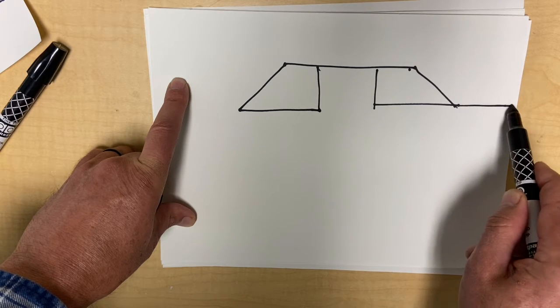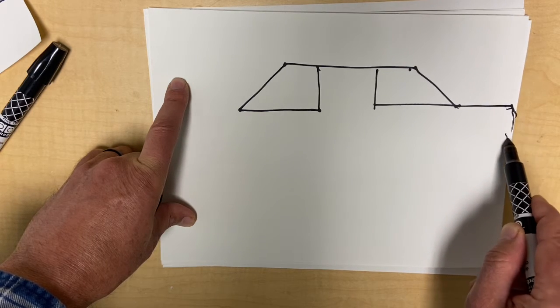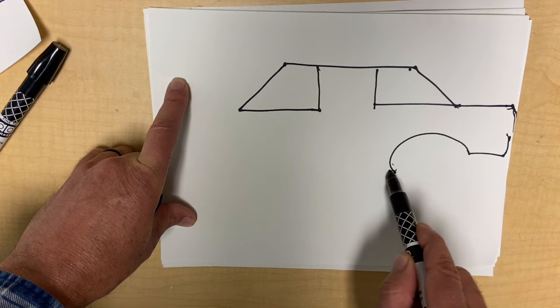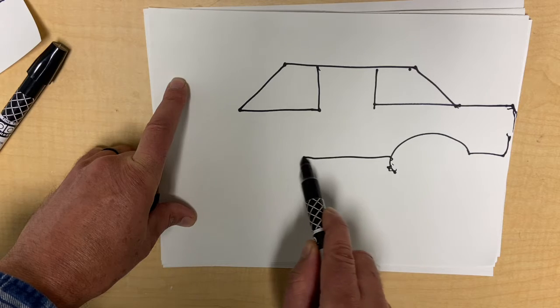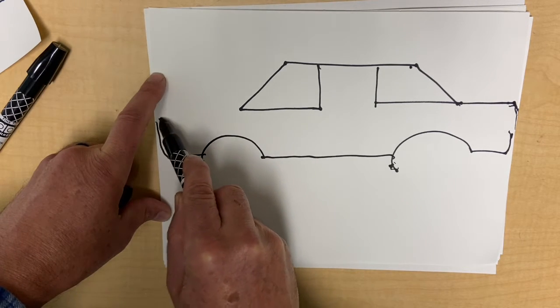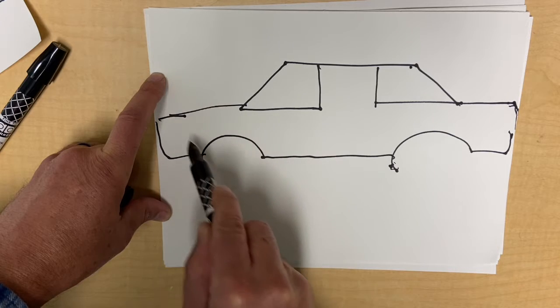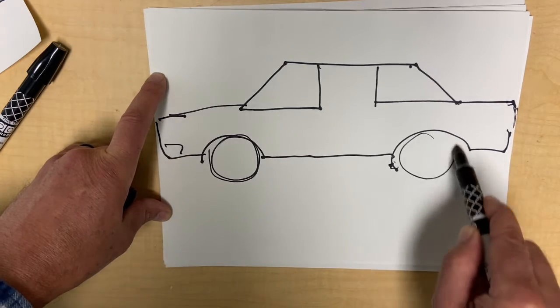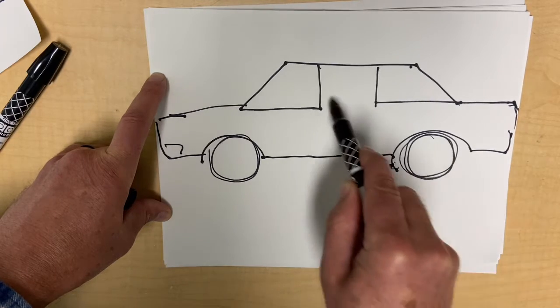The back is more stretched out, and then this would be the fender flare and come up here and around into the front. So something like this for an older car. It's kind of a Cadillac or a limousine looking car.